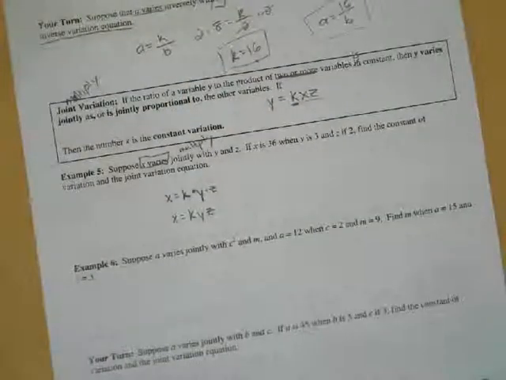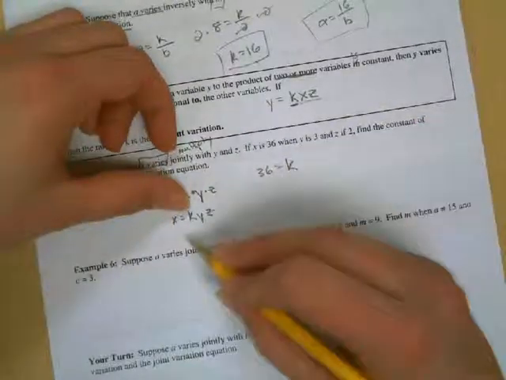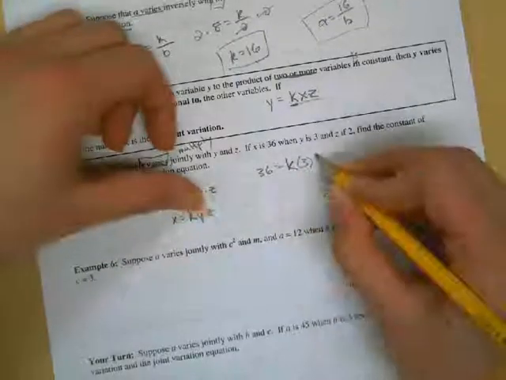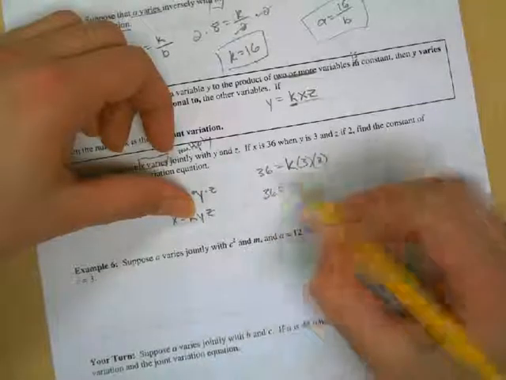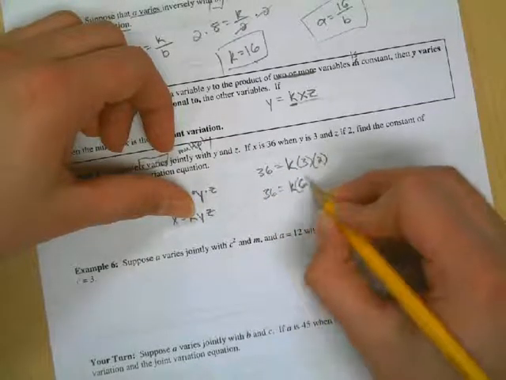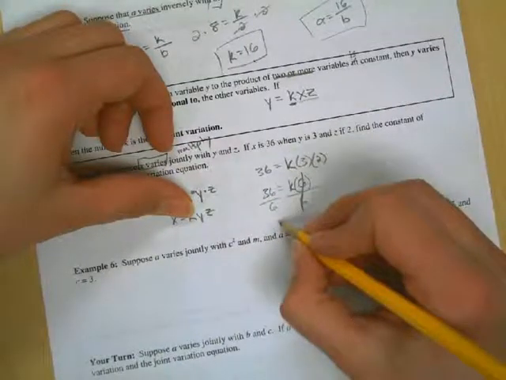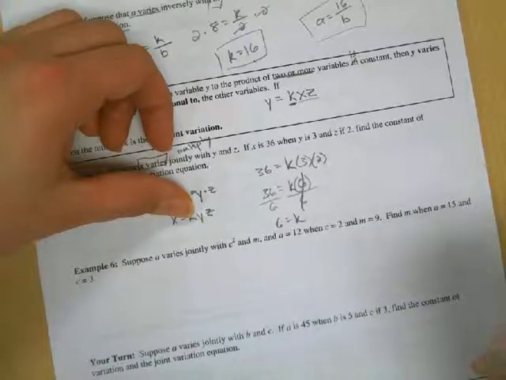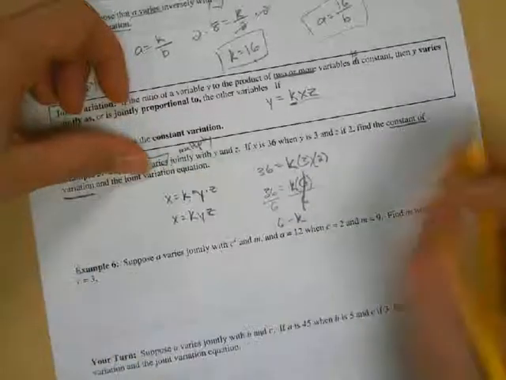And then it's the exact same thing we've been doing. If x is 36, k is still there, y is 3, and z is 2. Notice it's all multiplication. So 36 is equal to k times 6. Divide by 6. 36 divided by 6 is 6. So k is equal to 6. So there is my constant of variation. That was the first part they asked for.